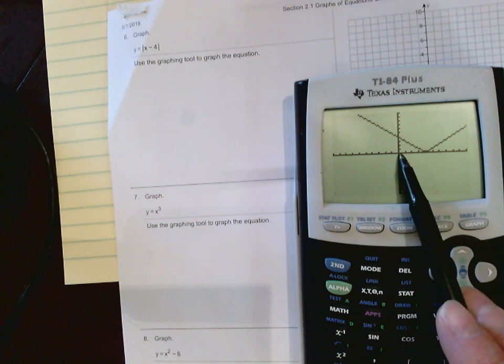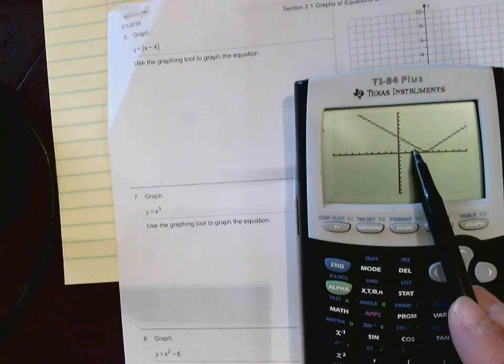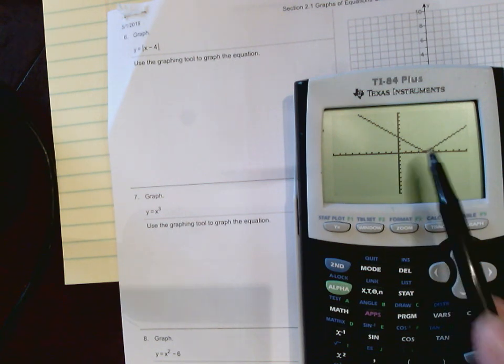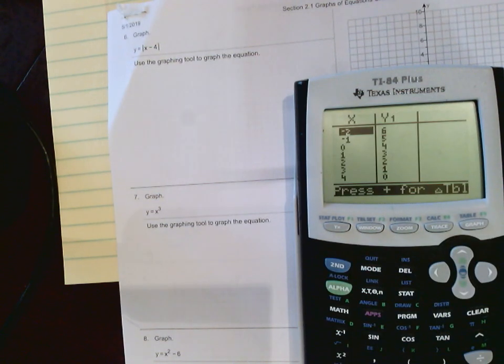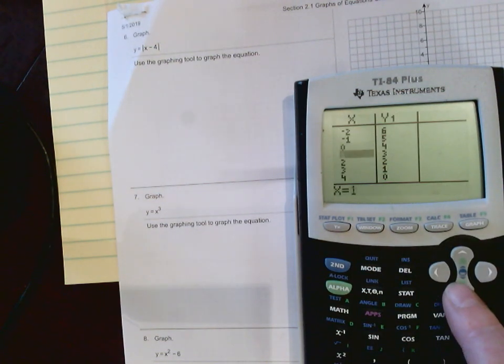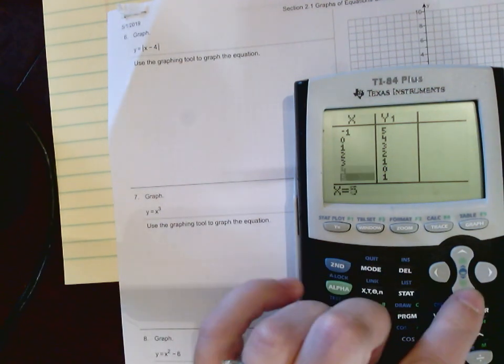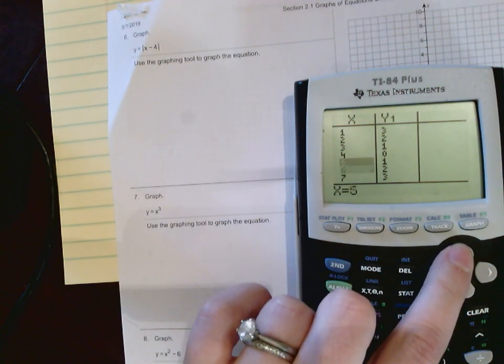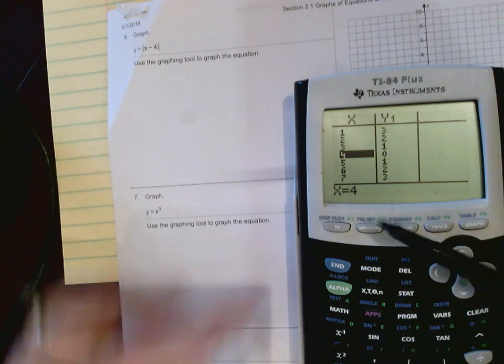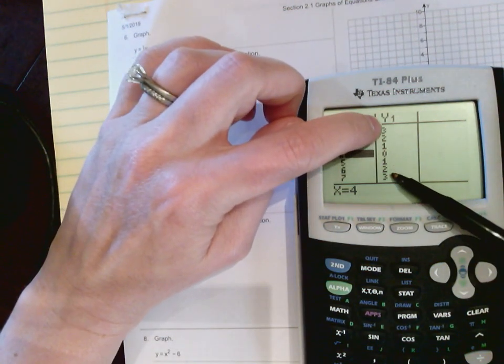So that point, my x coordinate is going to be the 4. So let's look at which one that is in our table. This point right here, where the x-coordinate is 4, that's your vertex. That's where, if you'll notice on either side of this point, they start mirroring each other.